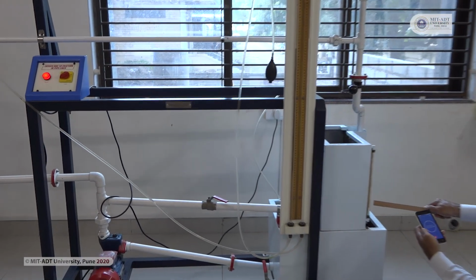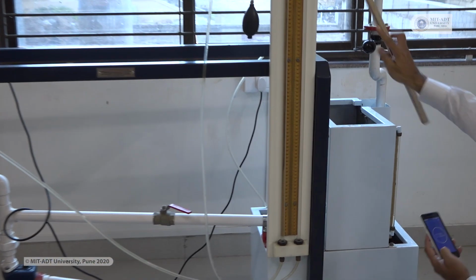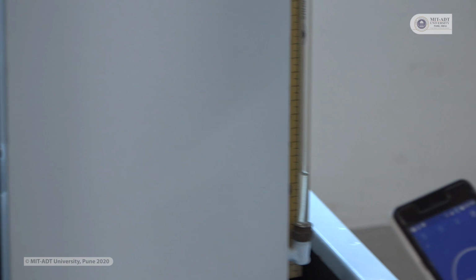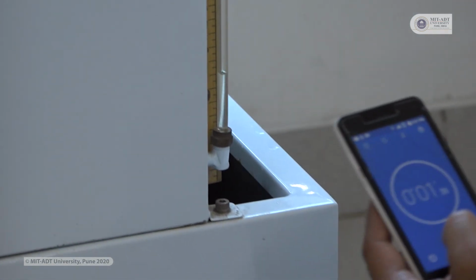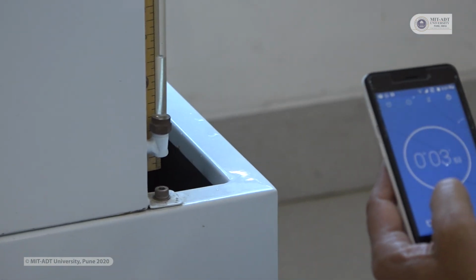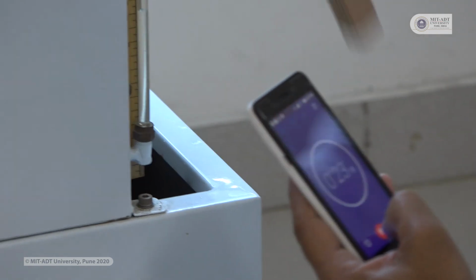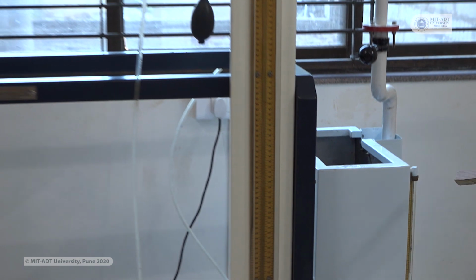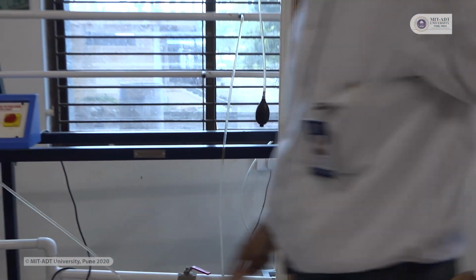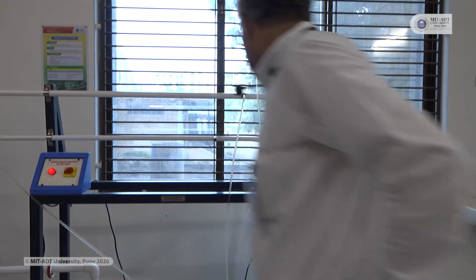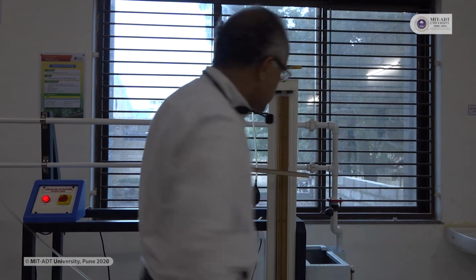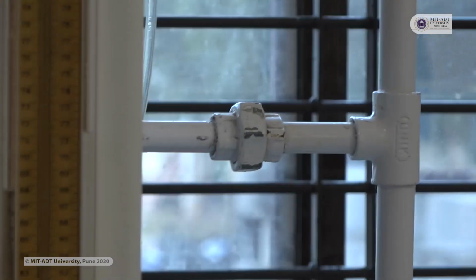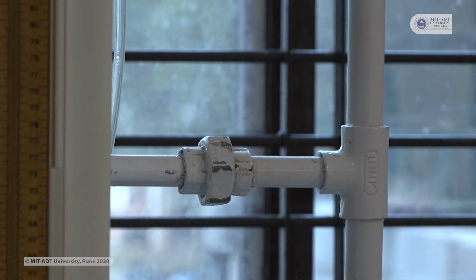The initial reading is 8 centimeters, and I am allowing the flow to pass for some time. This is the time recorded and the level recorded. H1 is 71 centimeters, and we can read H2 also.